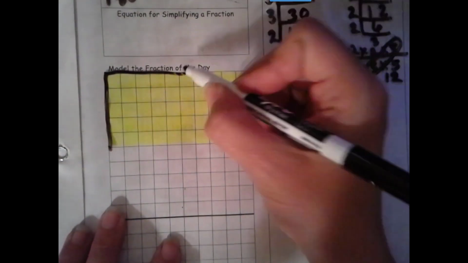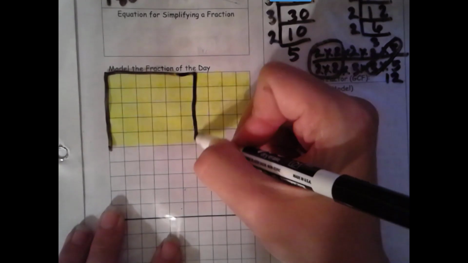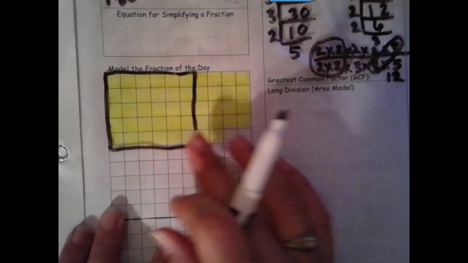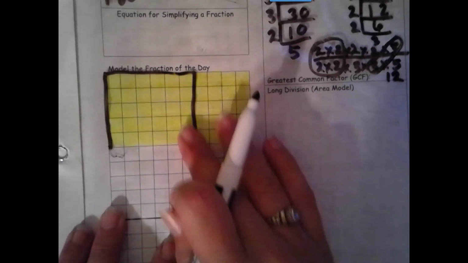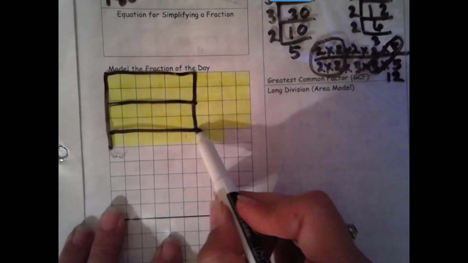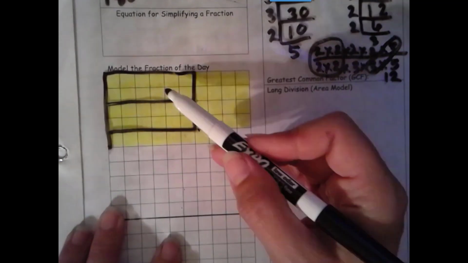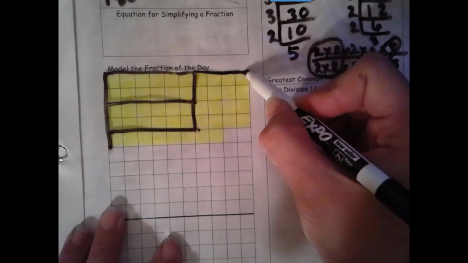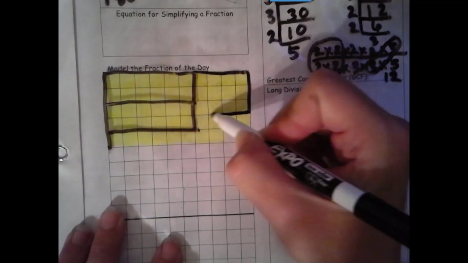Your groups of 12 do not need to look like mine, but you do need to have 12 in each group and keep the shaded separated from the unshaded. So here I'm using the fact that 2 times 6 is 12. Here, 4 times 3 is 12.